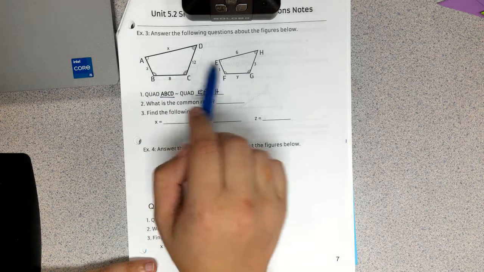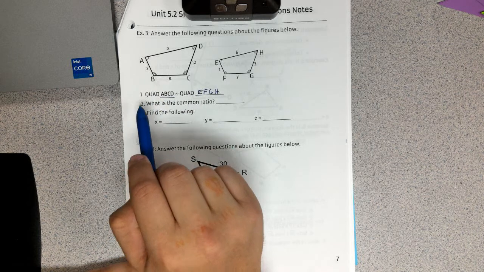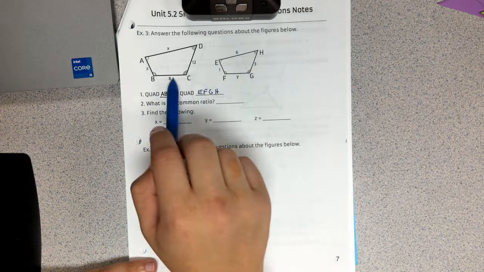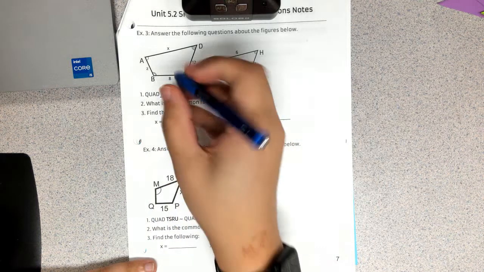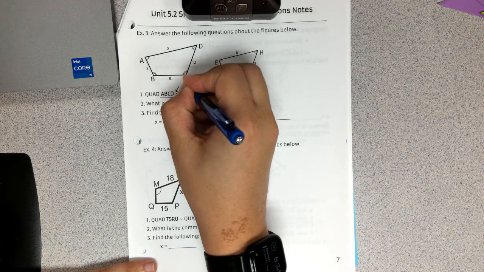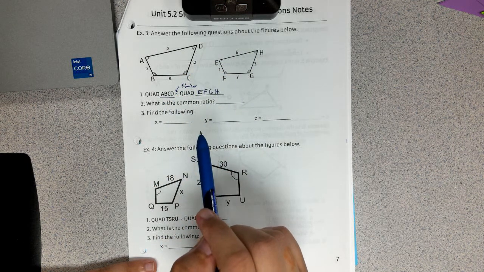These left sides here I can't use to find common ratio because they also have a missing piece. I can't use the bottom because it's missing. So I have to use the right. And because I know they're similar, because this tells me they're similar, I already know that they're all going to have the same common ratio.